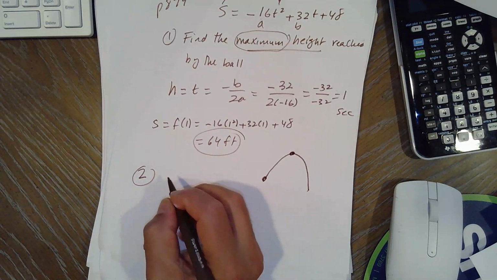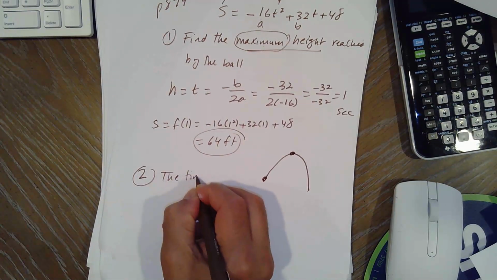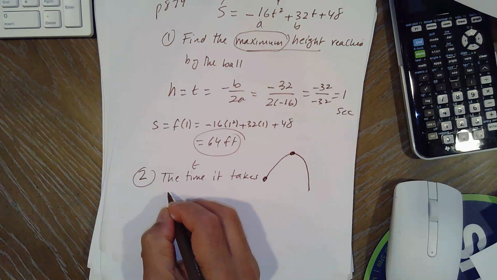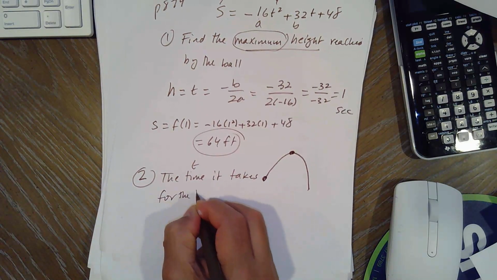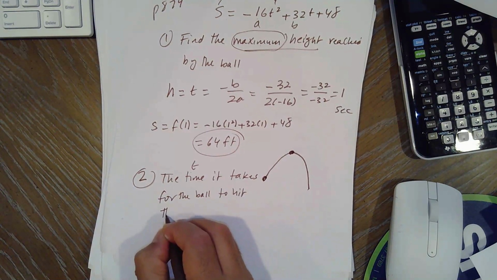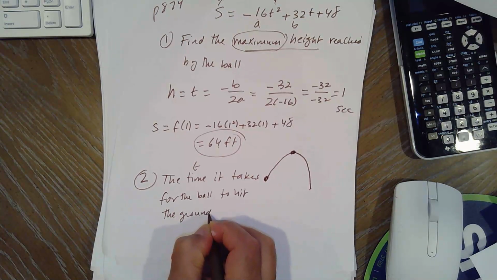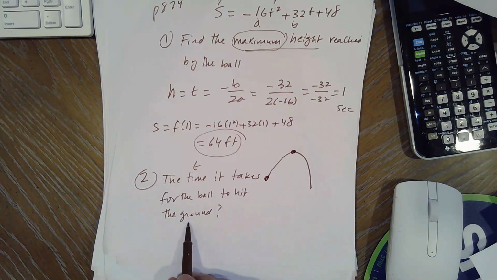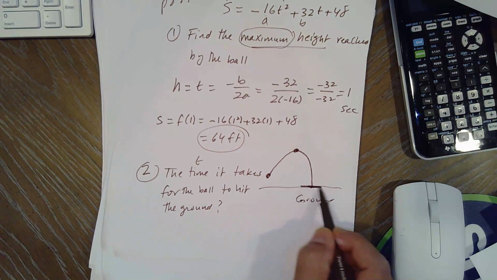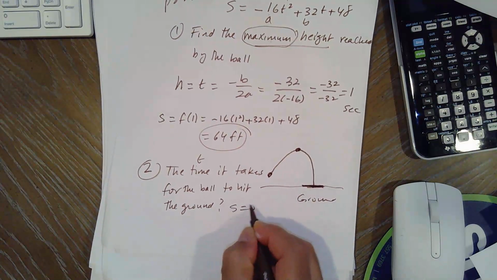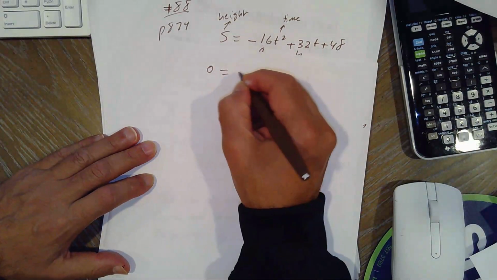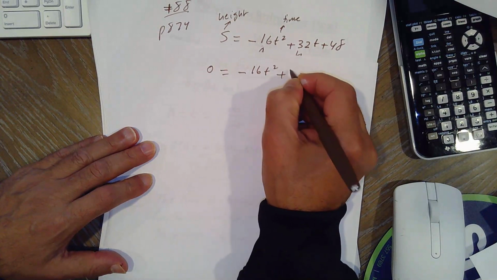And then it says find the time it takes for the ball to hit the ground. So if they want the time, we want to know the height from the ground. Once it hits the ground, the height is 0. So we're going to put a 0. So it's like finding the x-intercepts. We put 0 for y.